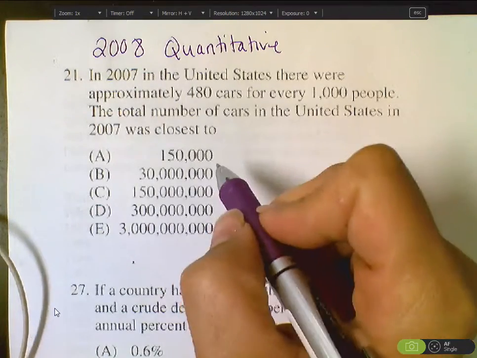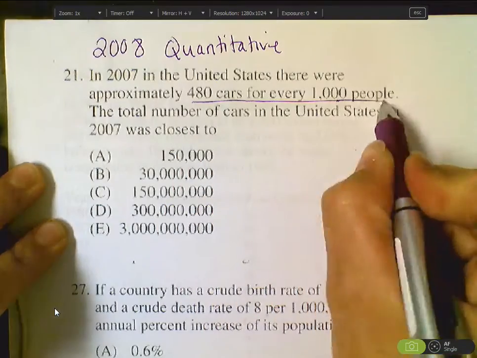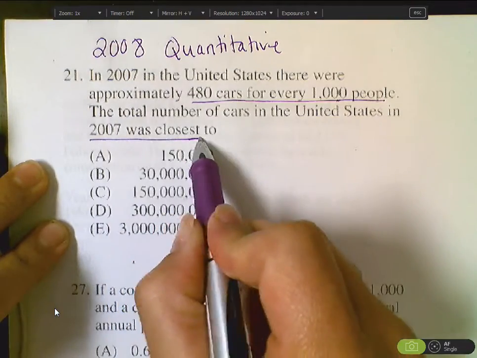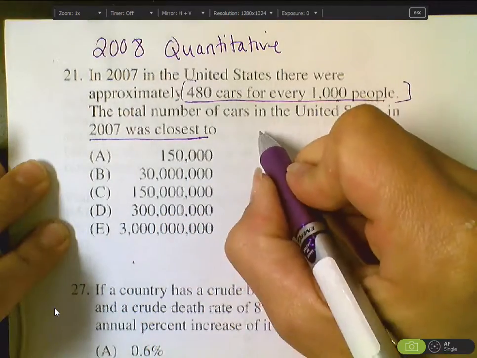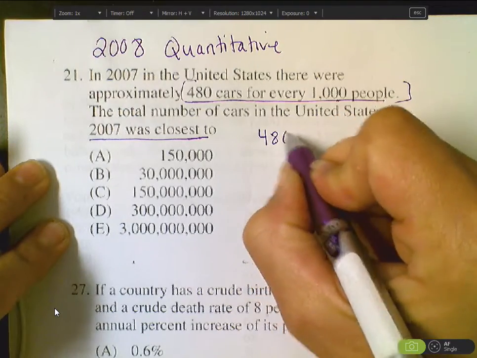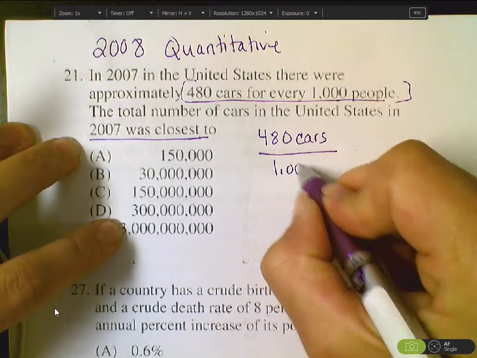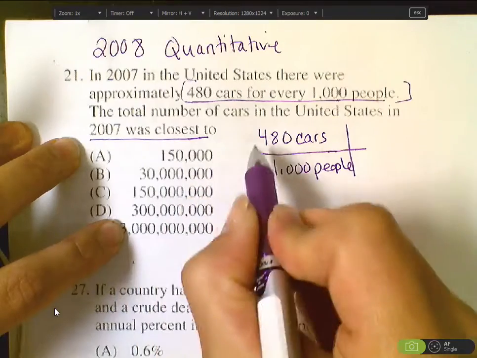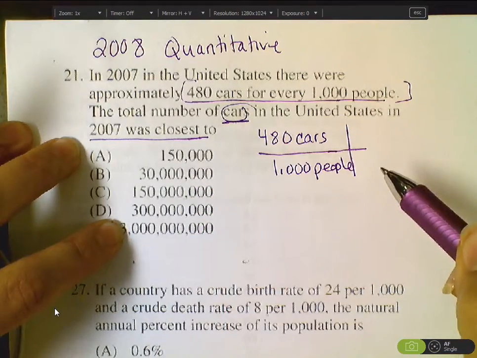So the first one: in 2007, in the U.S., there were approximately 480 cars for every 1,000 people. The total number of cars in the U.S. in 2007 was closest to what number? Well, right away, what it means is that is a card or a little nugget, like when we did our coconut math. So 480 cars for every 1,000 people. Well, the question is asking me, what was the total number of cars? So cars is a unit that needs to be left on top.